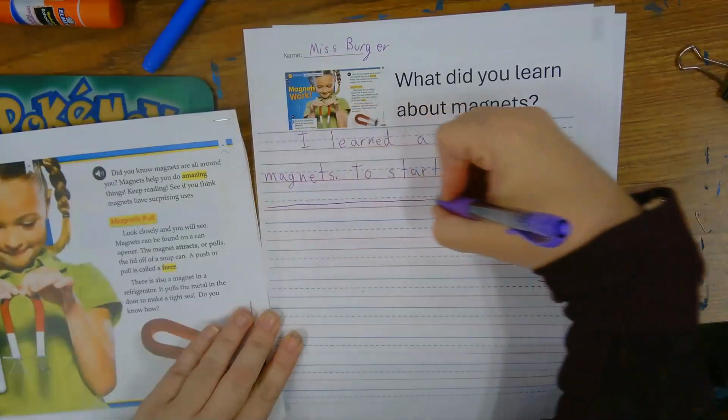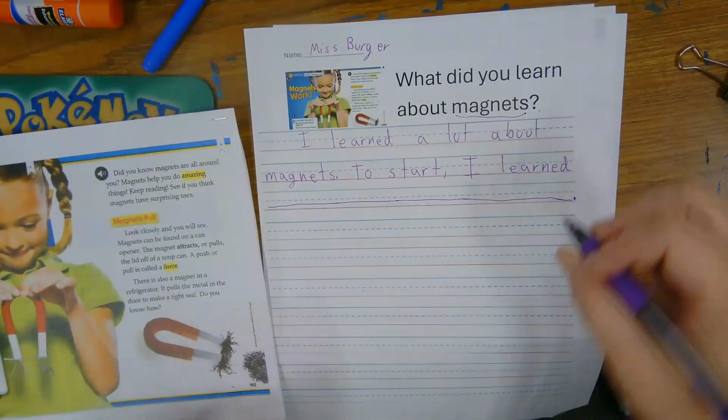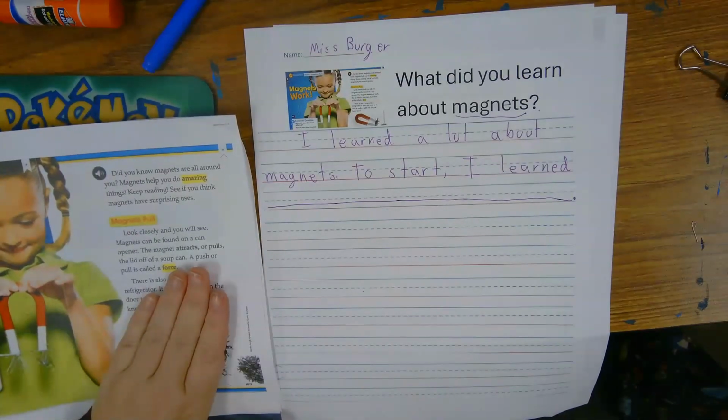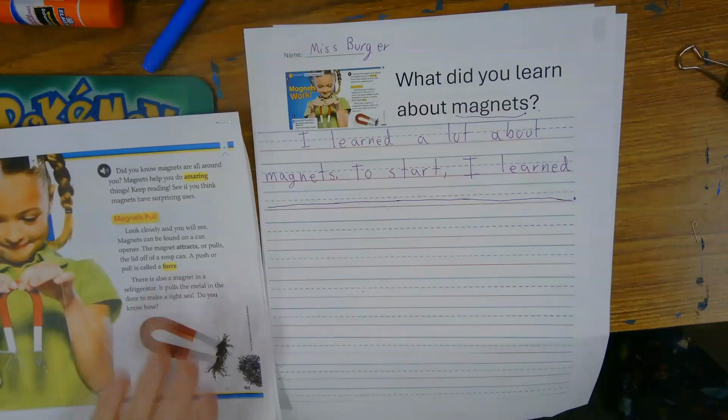and then I want you to write one thing that you learned about magnets, because we learned a lot of stuff about magnets. There's a lot of information in this text. If you can't remember what you learned, you can go back and reread and fill in the blanks. Once you've figured that out, you can go ahead and start your next sentence, because we're going to do about 3 or 4 sentences on this one. So that's one thing you learned about magnets.